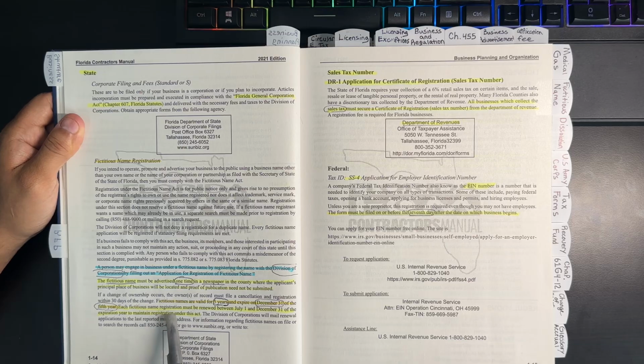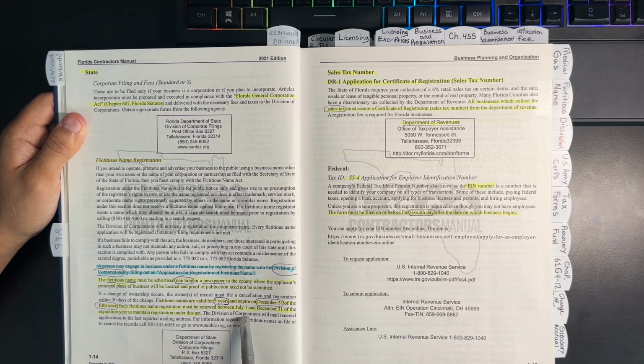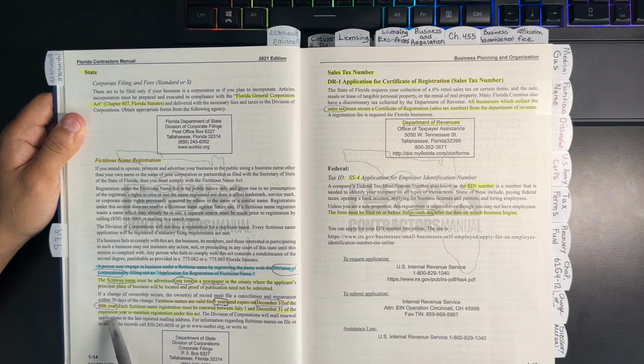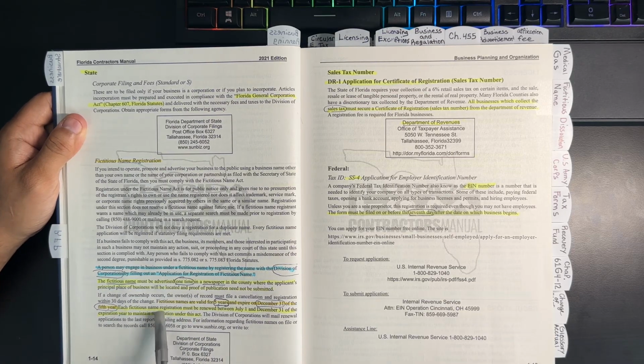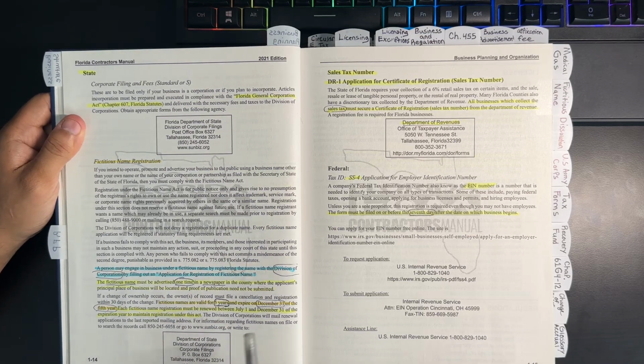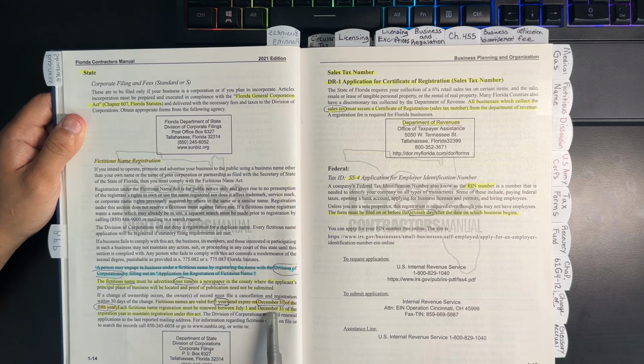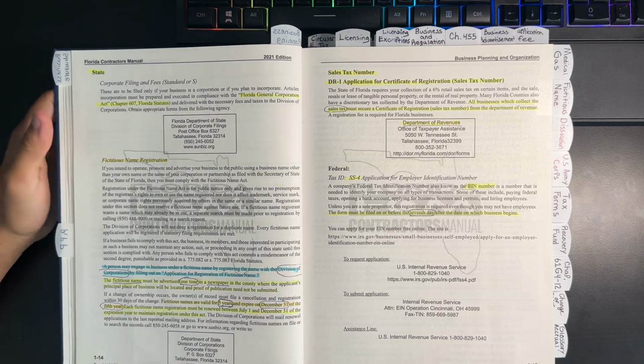Each fictitious name registration must be renewed between July 1st and December 31st on the expiration year to maintain registration under this act. So fictitious names are valid for 5 years. That's a question they might ask you. And when does it expire? On December 31st, the 5th year.